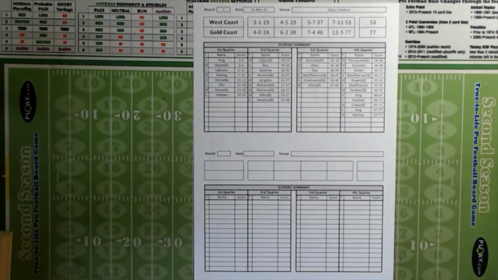And in the final game at the Optus Stadium on the 21st of March, West Coast 7-11-53 lost to Gold Coast Suns 12-5-77. So all that leads us to the final table.